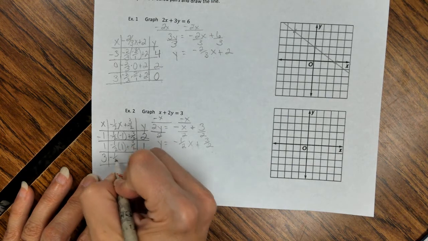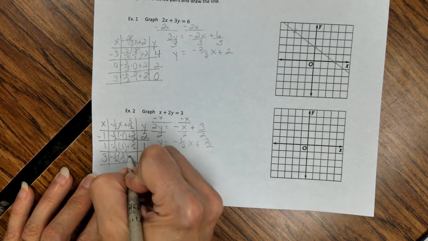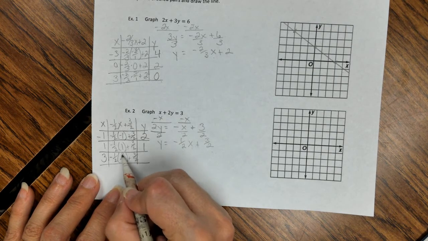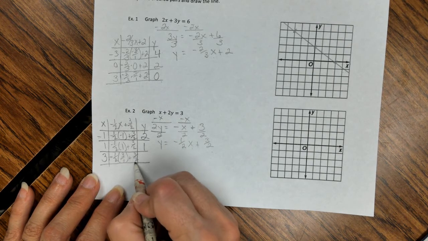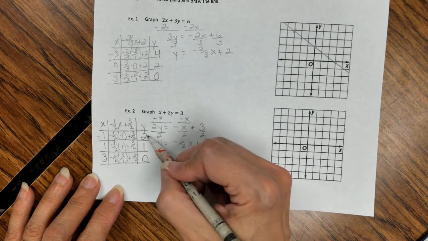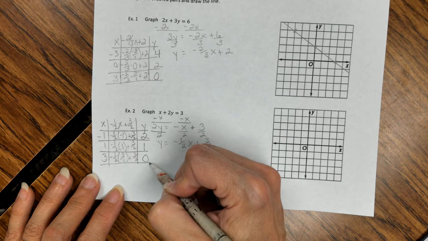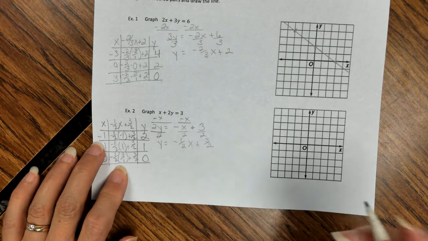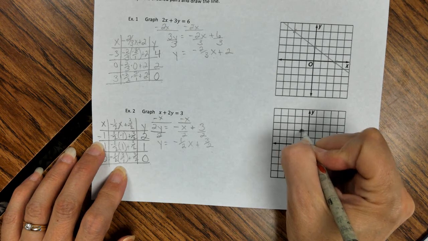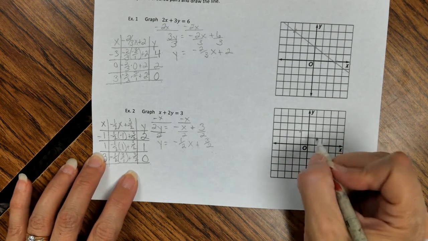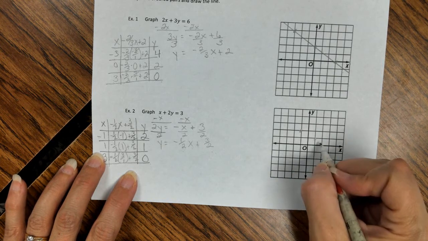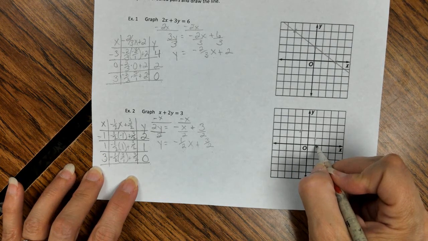All right, now we'll put in 3. When I multiply these, I get negative 3 halves, but then I have to add 3 halves, which is 0. That was nice. I had a pattern to my x's, and I have a pattern to my y's, so this looks good. Graph these 3 points, negative 1, 2, 1, 1, and 3, 0.